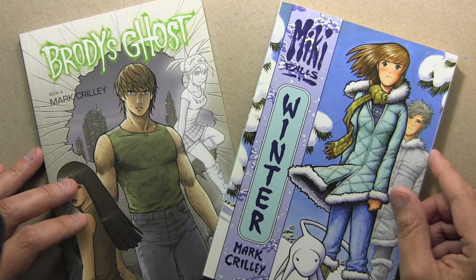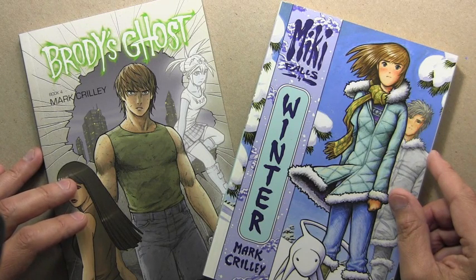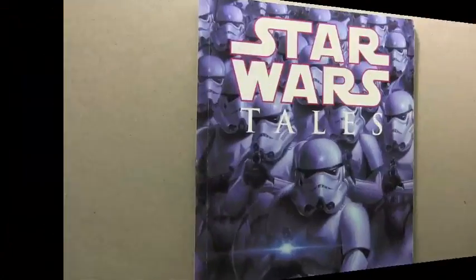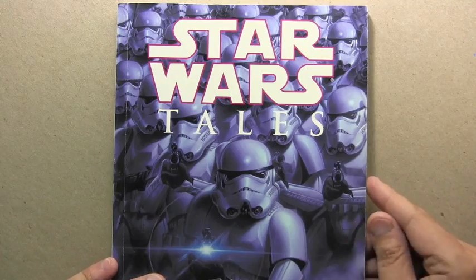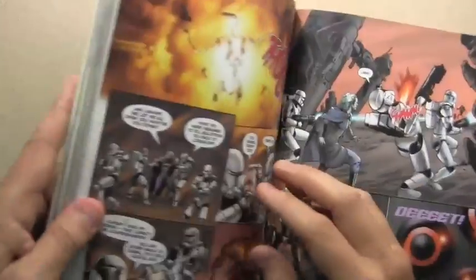But to begin with, I want to make a little comparison between American comics and Japanese manga and see if we can spot any differences between the way sound effects are used in these two different countries. So hang on a second, I'm going to go ahead and get an American comic book to get started with that. Okay, so this is Star Wars Tales, a collection by my publisher Dark Horse.